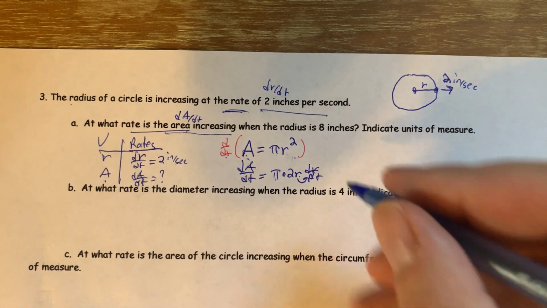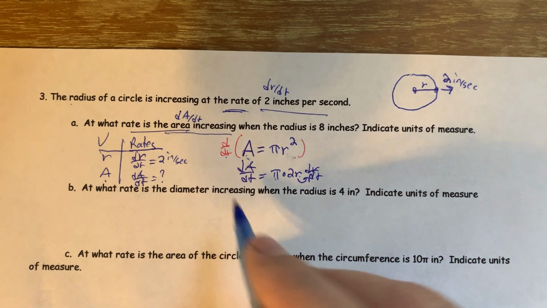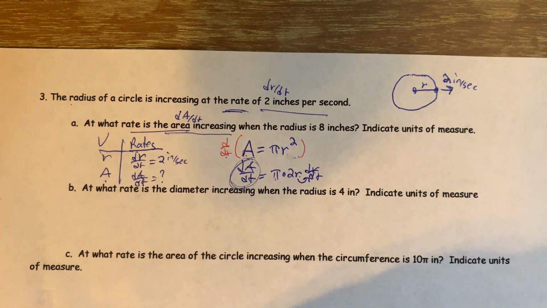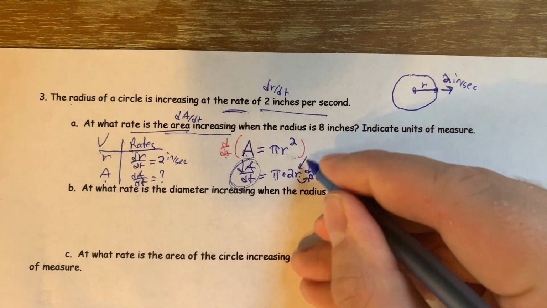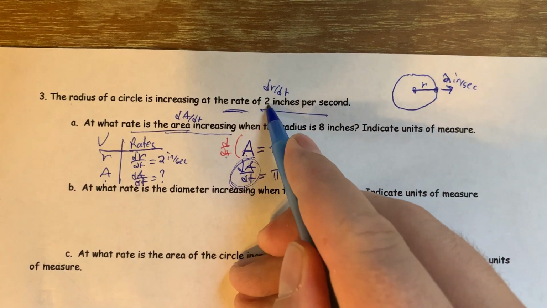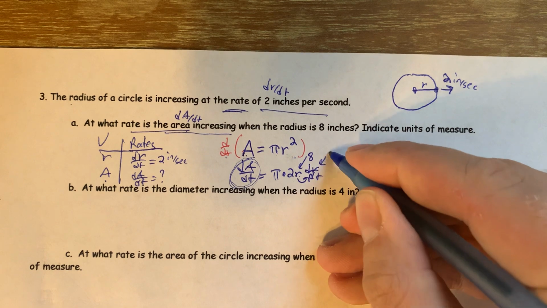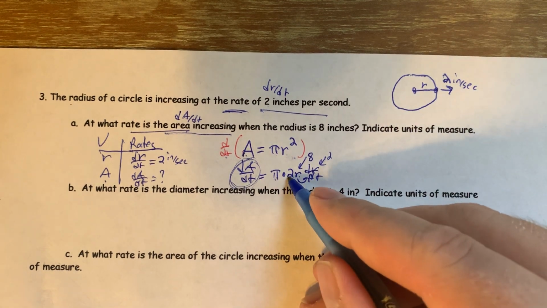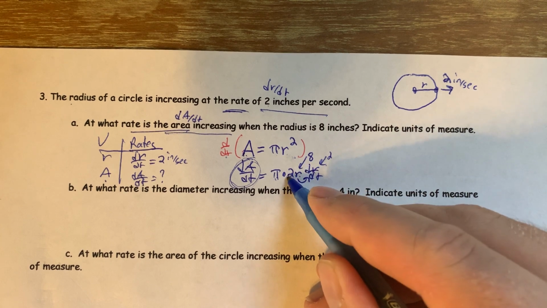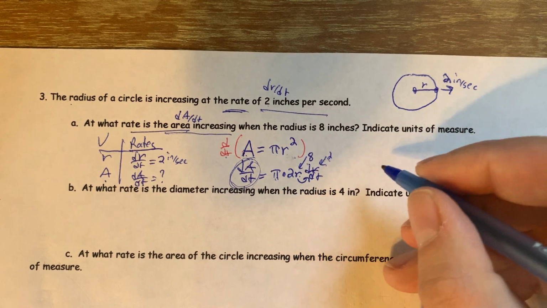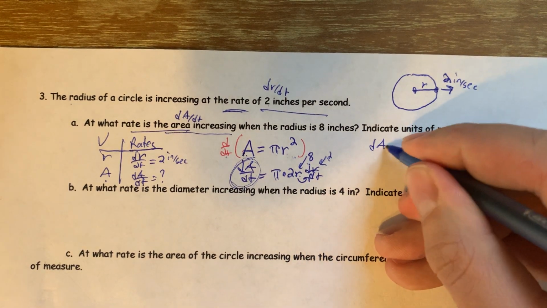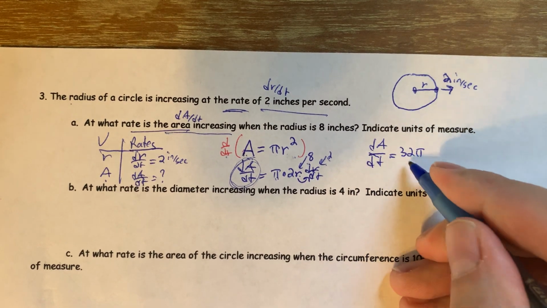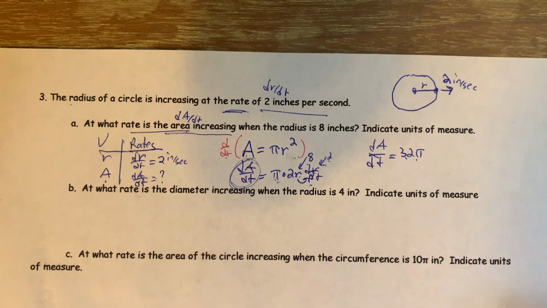Now let's see what we can plug in. We can plug in at what rate is the area increasing, so dA dt is what we're looking for, when the radius is 8 inches, given that dr dt is always 2. So it's just going to be pi times 2 times 8 times 2. Let's multiply: 2 times 8 is 16, 16 times 2 is 32. dA dt is 32 pi. We usually put 32 in front of pi, not after.